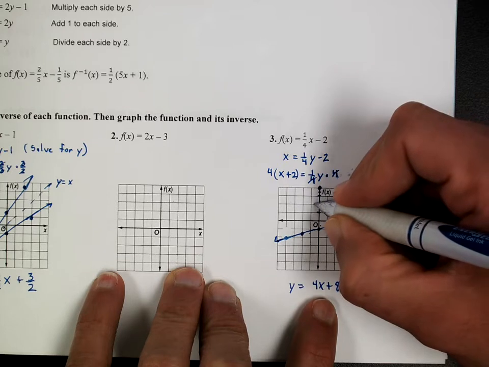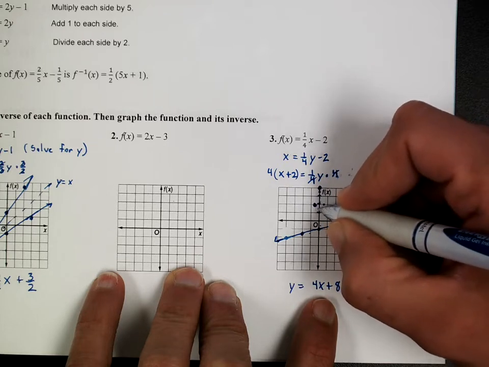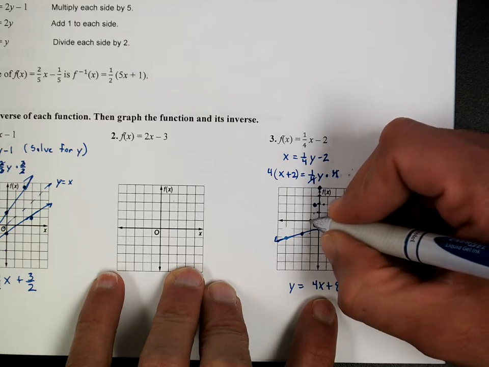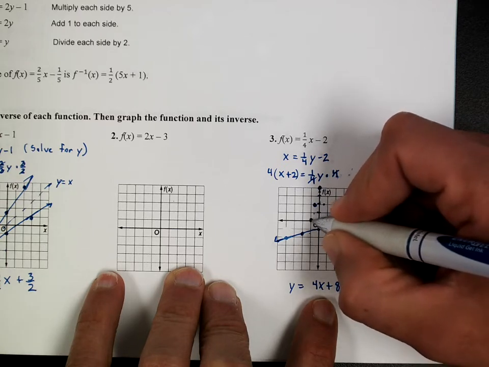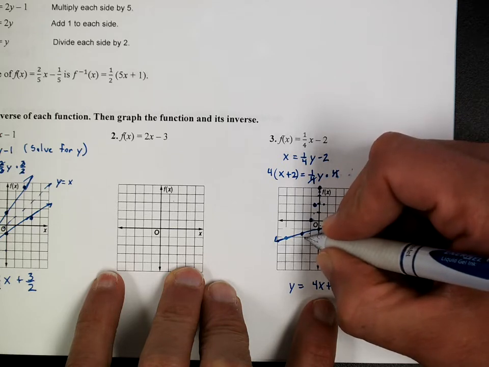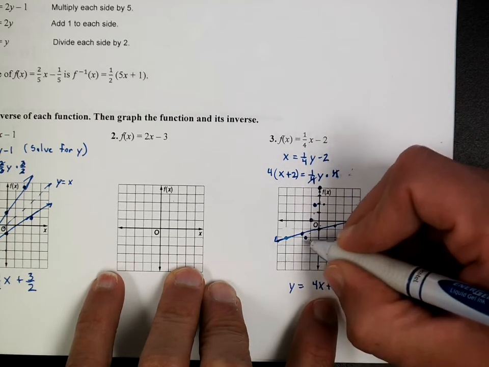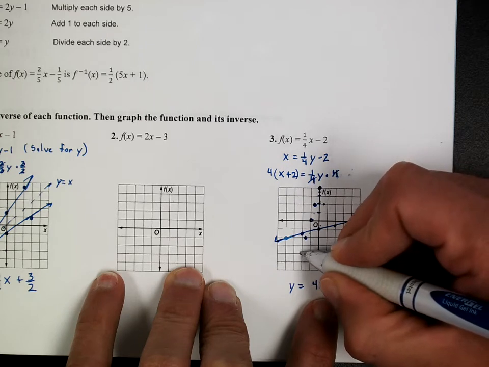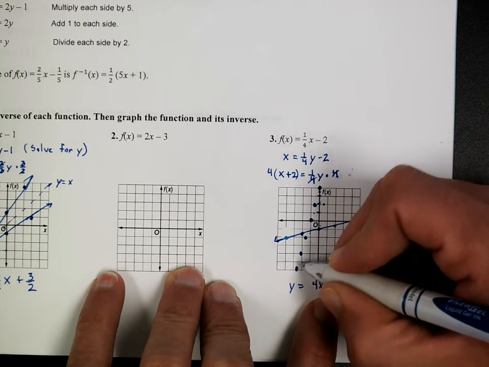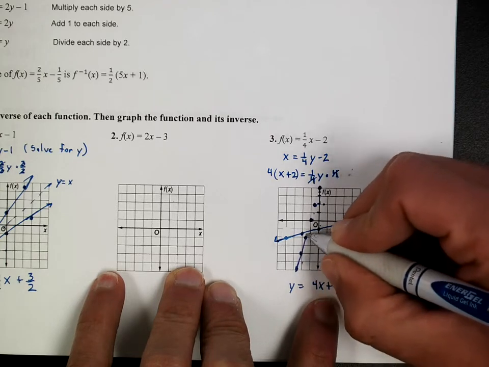Excuse me, over to the left one because I want to keep it positive. So 2, 4 over 1. Okay, so that's what that would look like.